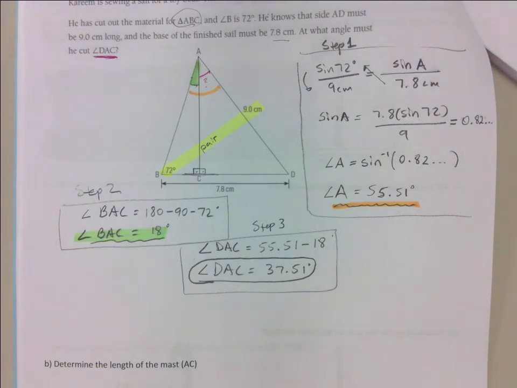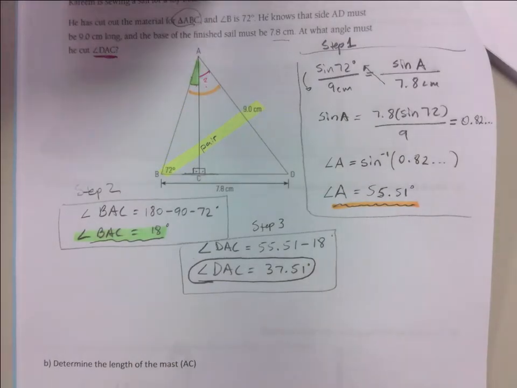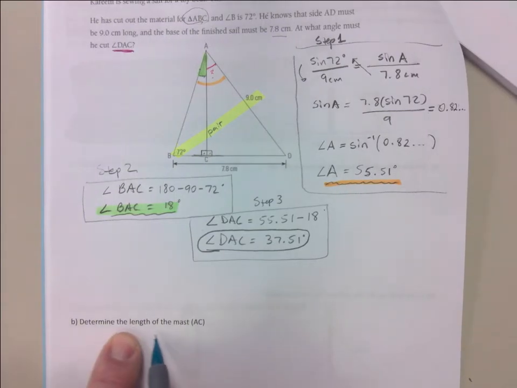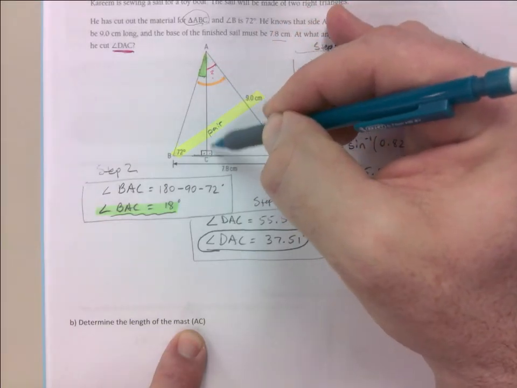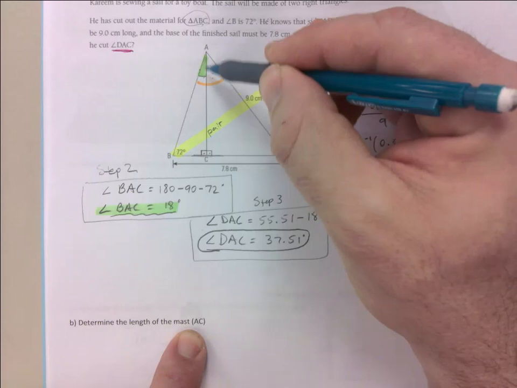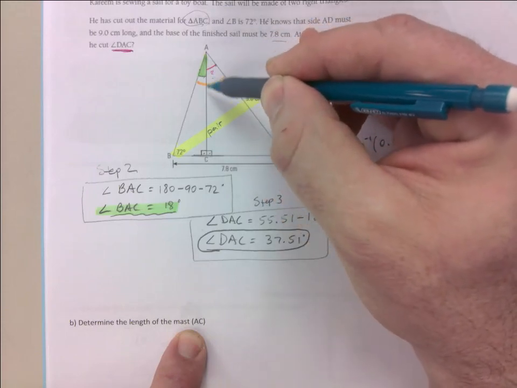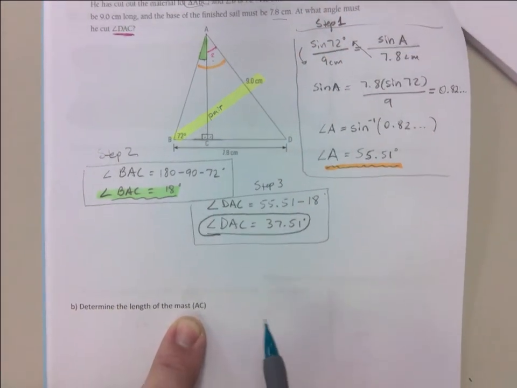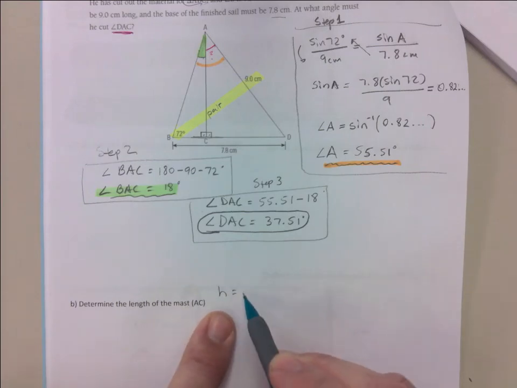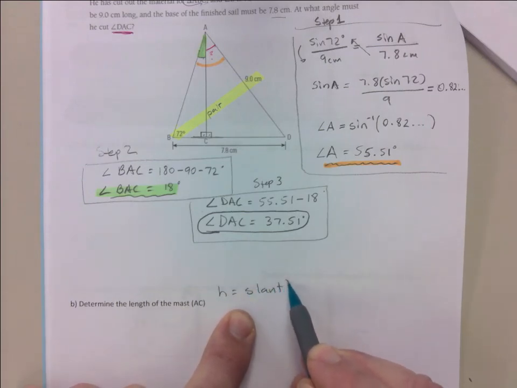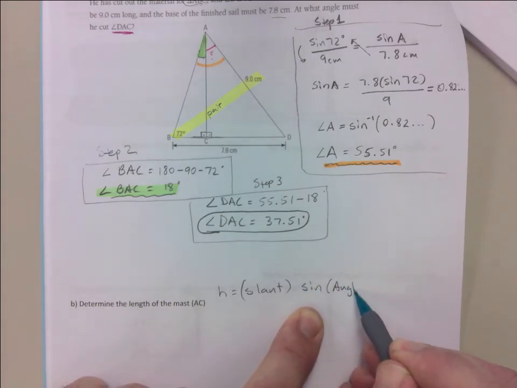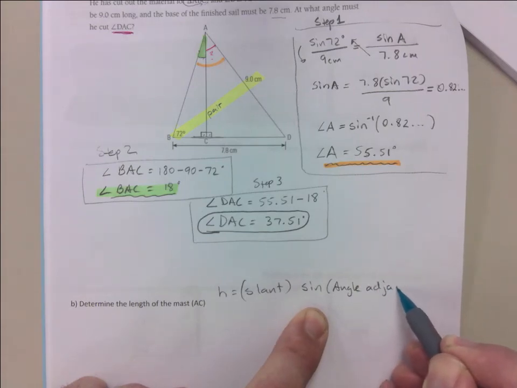But we're not done yet. There's a B part to this. Let's see, I'm going to try to make that fit here. If you look at the bottom, determine the length of the mast AC. So they want, what do we call this? The something of a triangle? The height of the triangle, right? Okay, what's the shortcut again? Height is going to be equal to the slant times sine of angle. Angle adjacent. Okay.